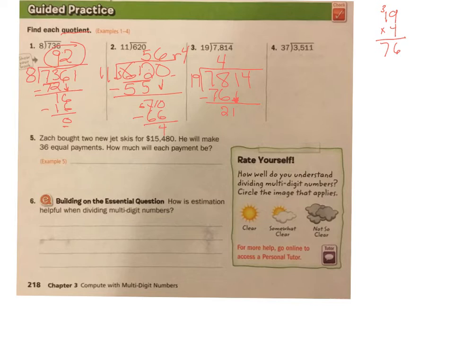Then I bring down my next number, which is a 1. 21. How many times does 19 go into 21? 1 time. 1 times 19 is 19. Subtract that out. That becomes a 1. That becomes an 11. So that's 2. Then I can bring the 4 down. How many times does 19 go into 24? 1 time.